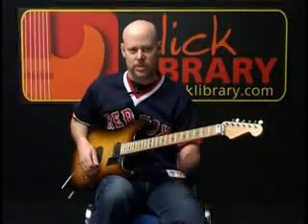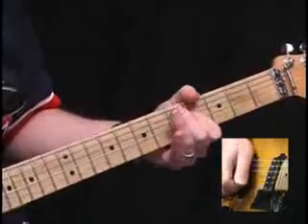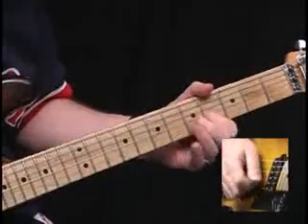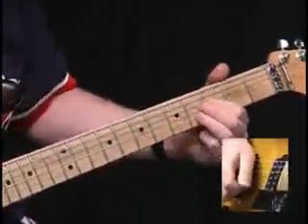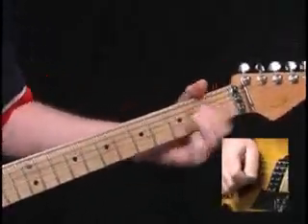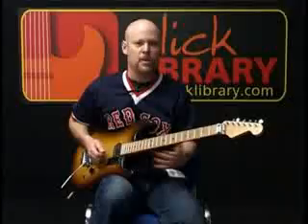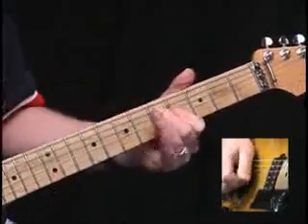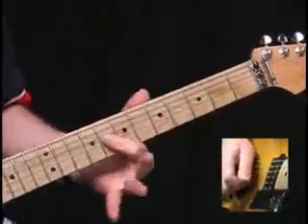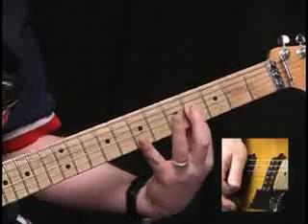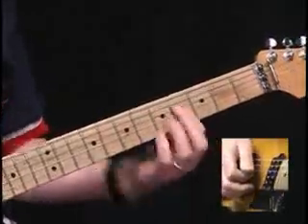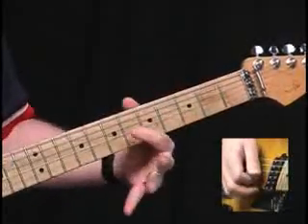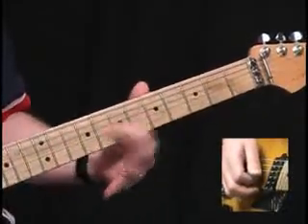Okay, the next section will sound like this. Okay, so the first part of this section we're going to look at will be this much of it. So this is going to pivot on the 4th fret of the D string to the 4th fret of the G string. Coming up to the 6th fret of the G string, sliding up into the 8th fret and back.